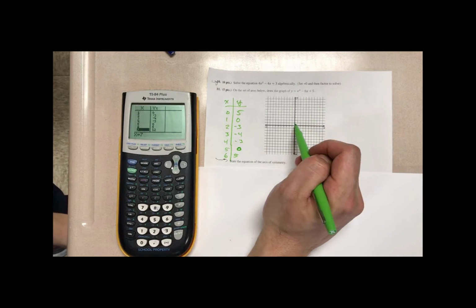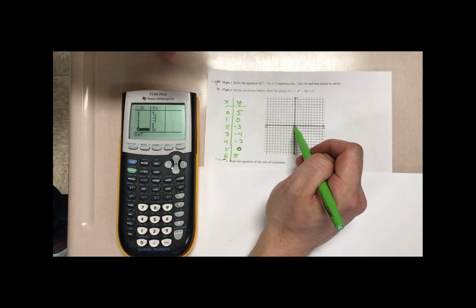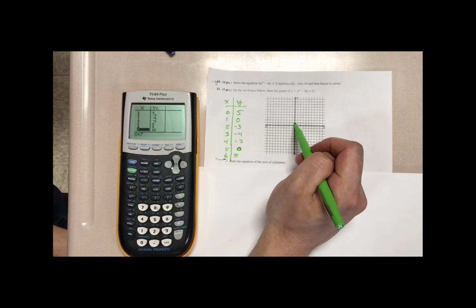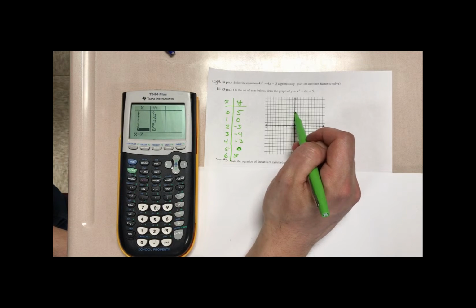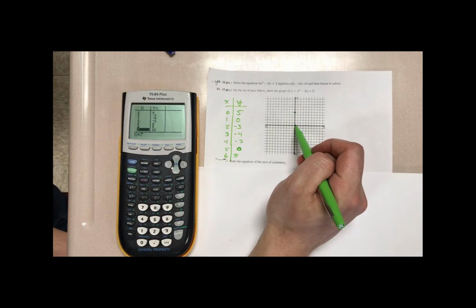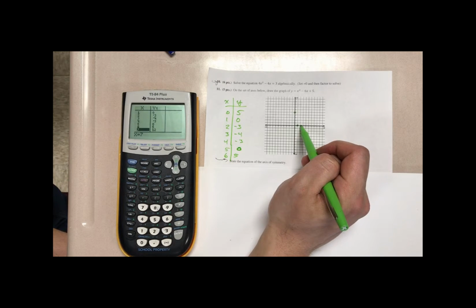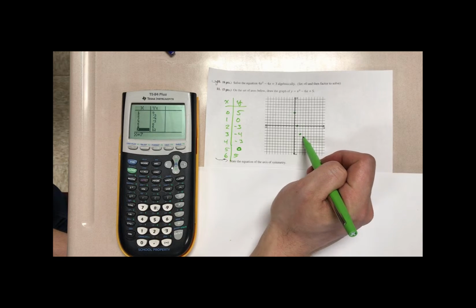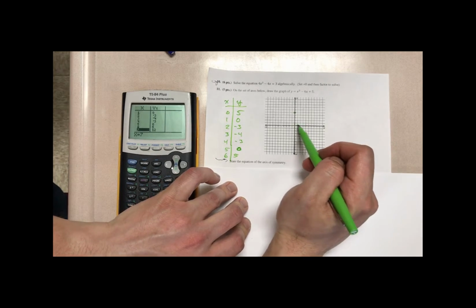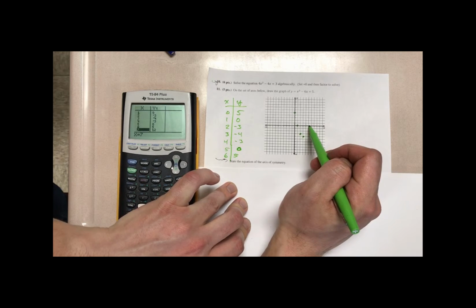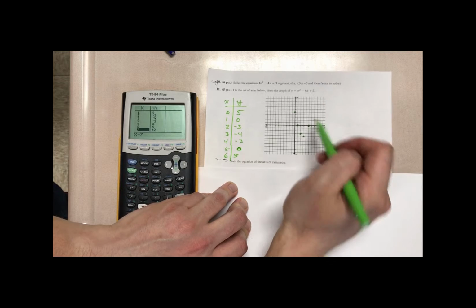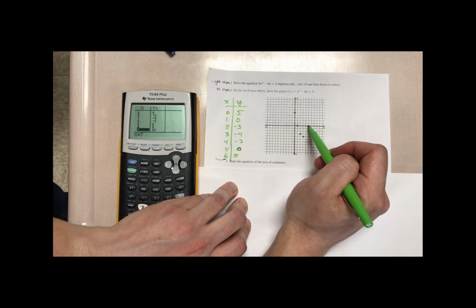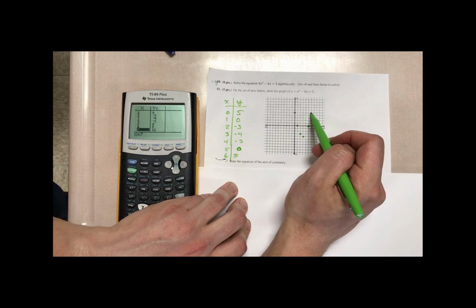0, 5 would be, go to our origin. 0 says don't go anywhere left or right, and the 5 tells us to go 5 up. 1, 2, 3, 4, 5. 1, 0 would be here. Go to the origin, go to the right 1, and then don't go anywhere up or down. 2, negative 3 would give us 1, 2, negative 1, 2, 3. 3, negative 4 would give us 1, 2, 3, negative 1, 2, 3, 4. 5, 0 would give us 1, 2, 3, 4, 5, and then don't go anywhere up or down. And 6, 5 would give us 1, 2, 3, 4, 5, 6, up 1, 2, 3, 4, 5.